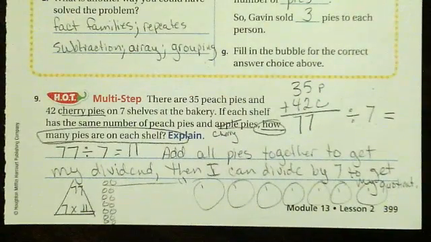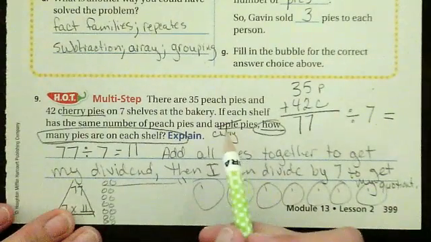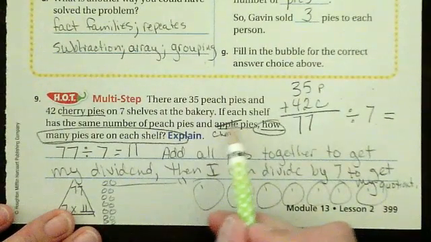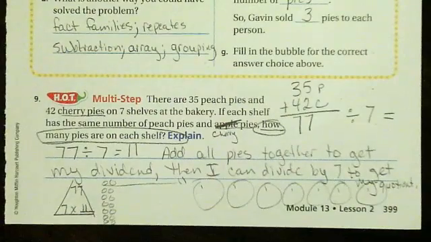Okie doke. Add all the pies together to get my dividend, then I can divide by 7 to get my quotient. I'm hoping you did really well on this page too. I hope this didn't throw you too much. I'm not sure why that typo was there, but now we know. In fact, I'm going to change this on your page so it's easier. Yay! So, little hint, I make my videos the day before.